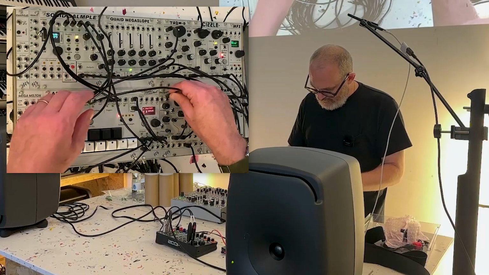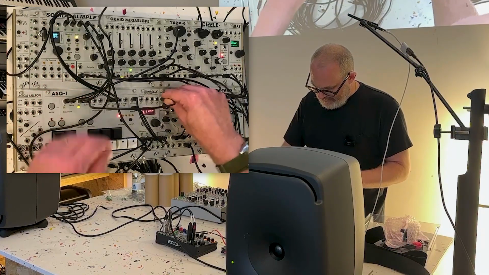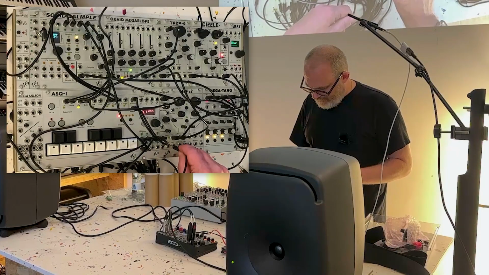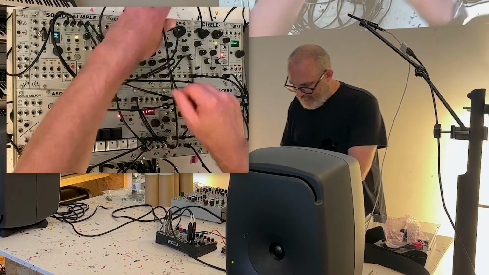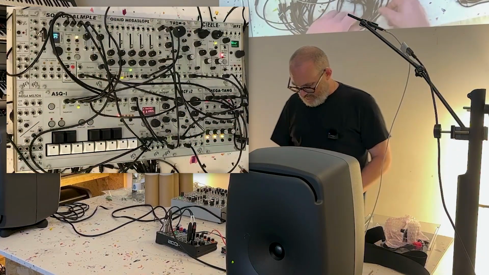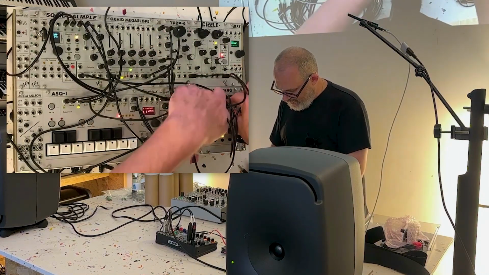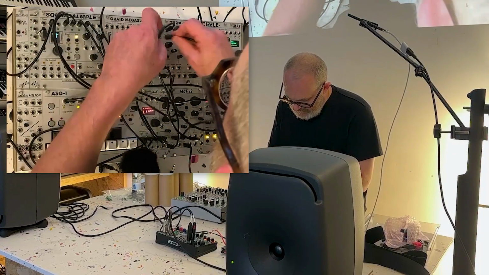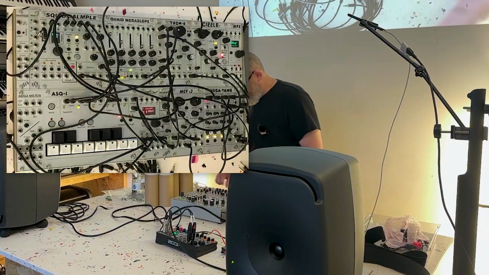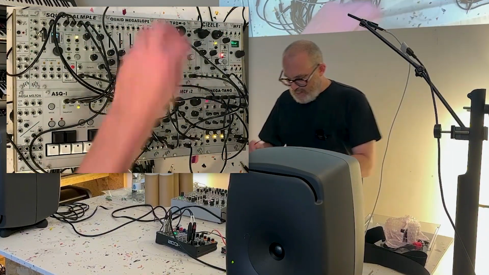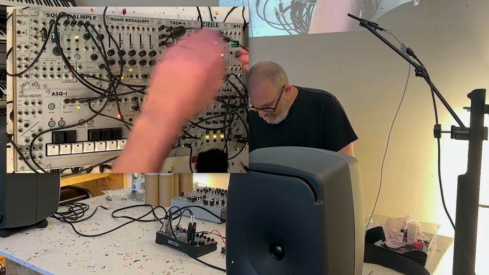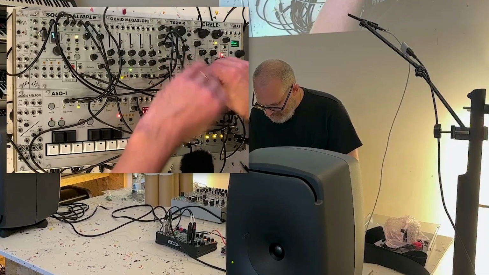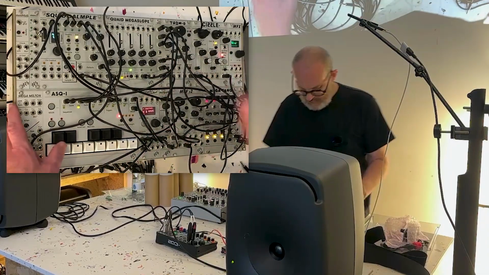And yeah, then I'm going to patch out of that into the mult again, and I'm going to take one of the mults again into the Megatank, use it as a VCA, and then the other output I'm going to modulate the shape, I think, just to give it a bit of movement, and then.